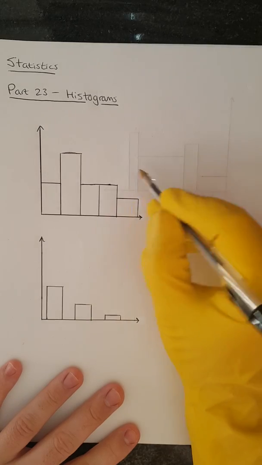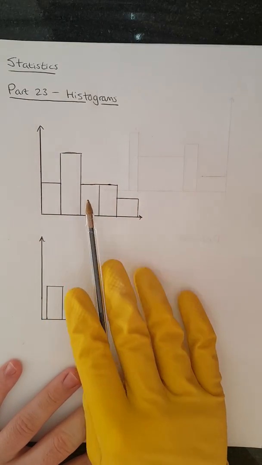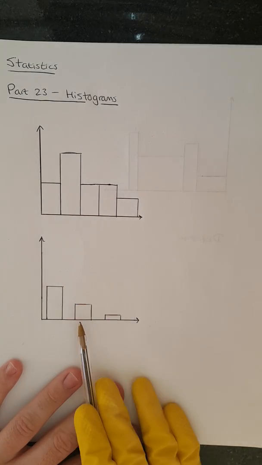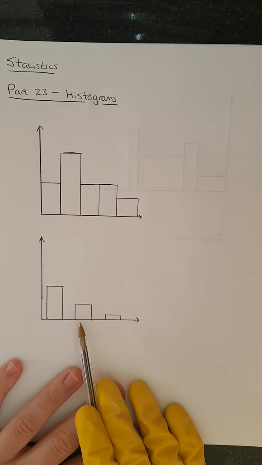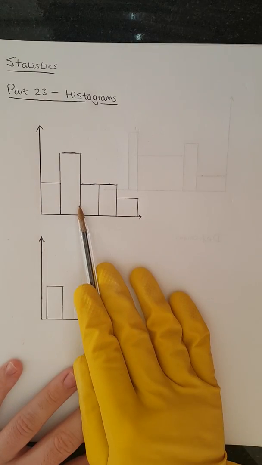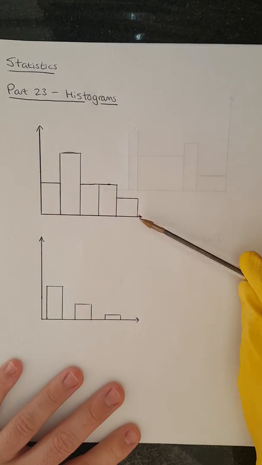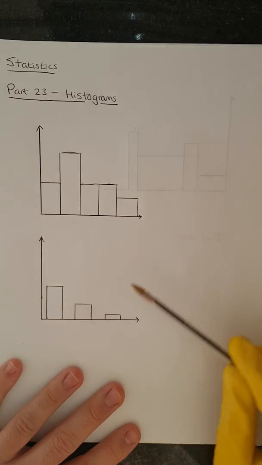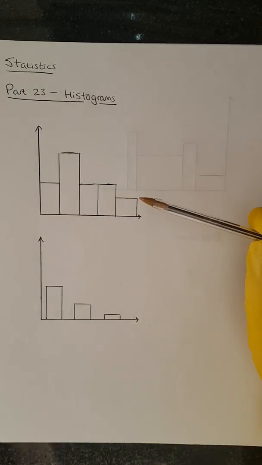Well, I'm afraid you're wrong. This is not a bar chart. This is a bar chart with gaps. This is a histogram, and a very boring histogram as well. Bar charts have gaps equally spaced out, and histograms don't.